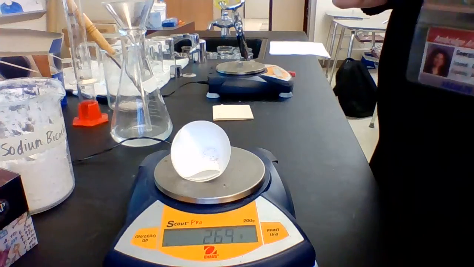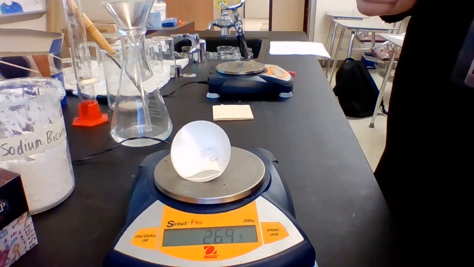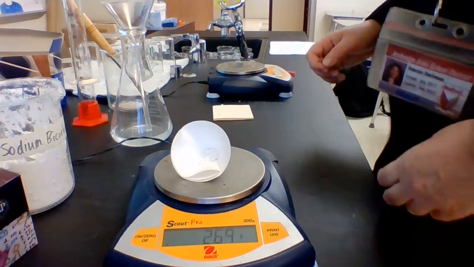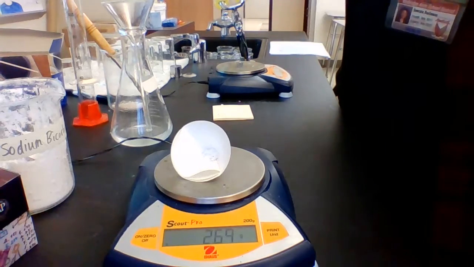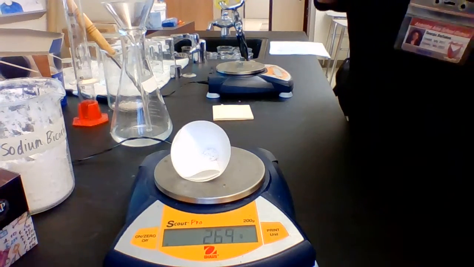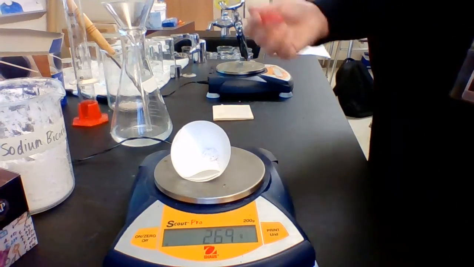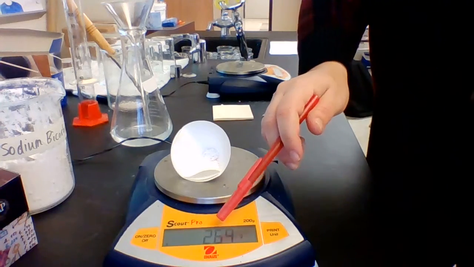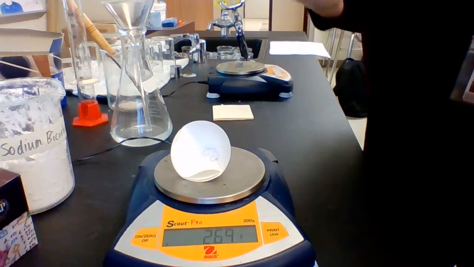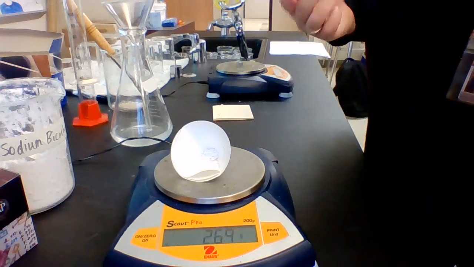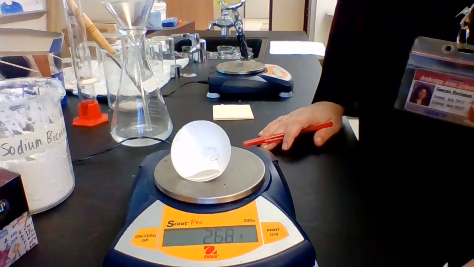Remember to convert to moles. You want to find the molar mass of the calcium carbonate, and you're going to divide that out. So you have the grams of calcium carbonate divided by the molar mass. That'll give you the moles of calcium carbonate formed. And you can finish everything else now.